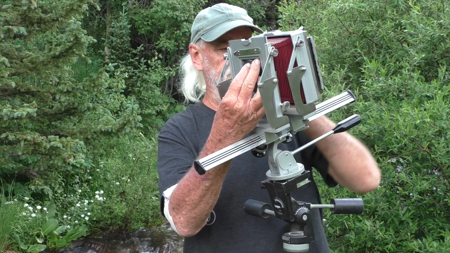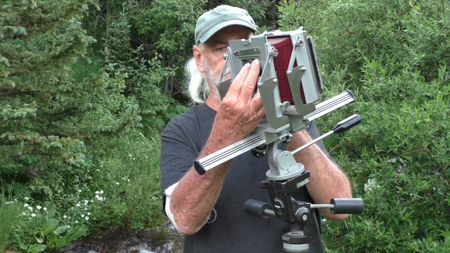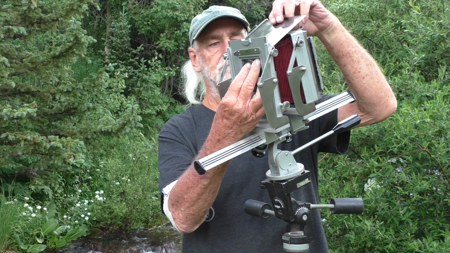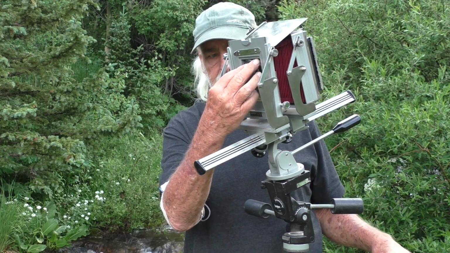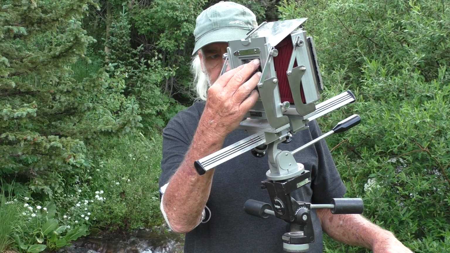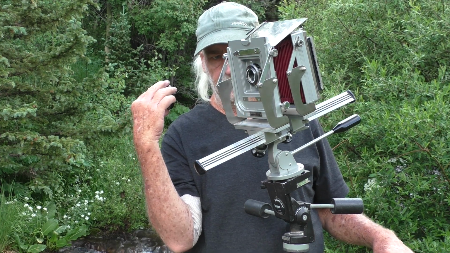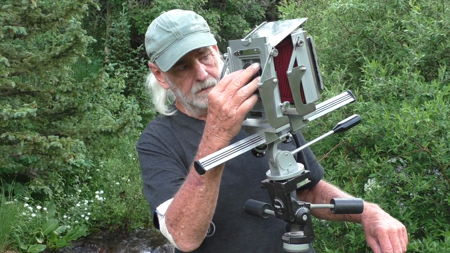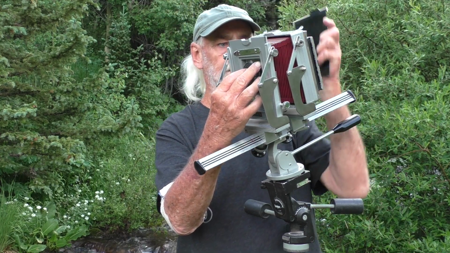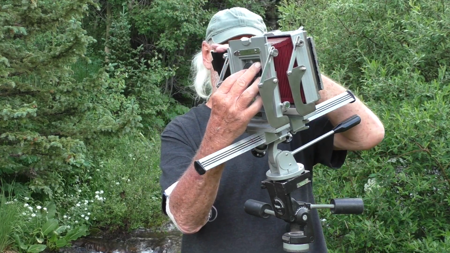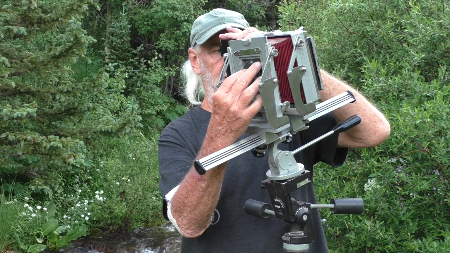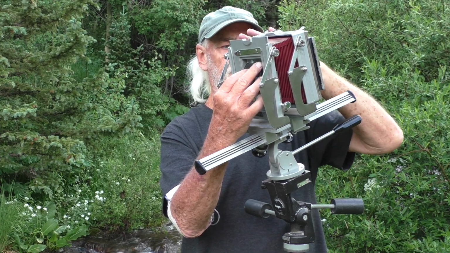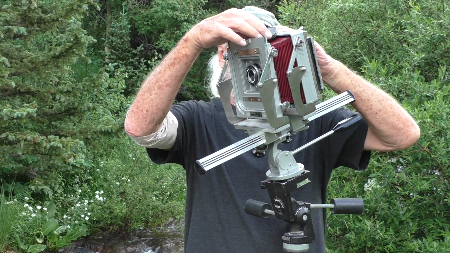I pull out the dark slide carefully, set it on top of the camera, let everything calm down, move my lens cap out of the way, and count to 4 seconds for my first exposure. As you can see, it is not very easy to put the dark slide with one hand back in my camera.